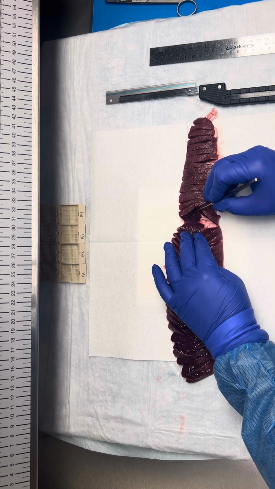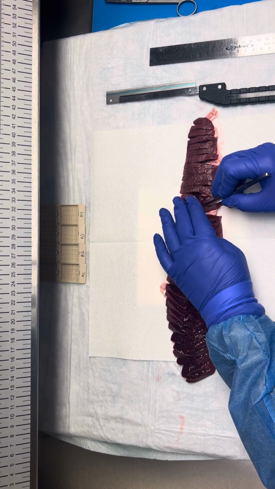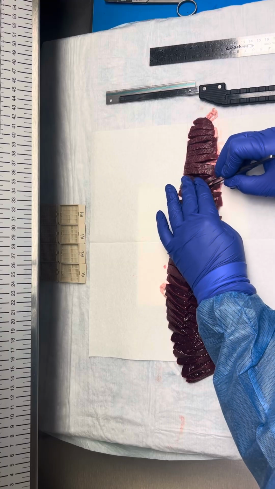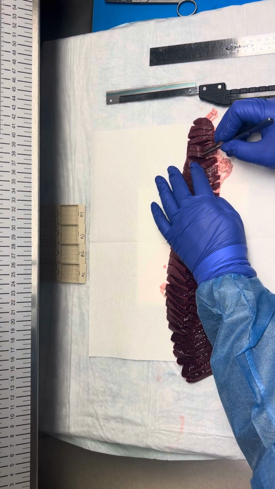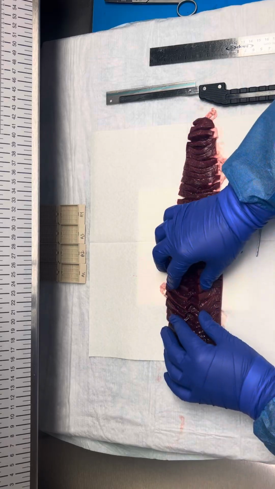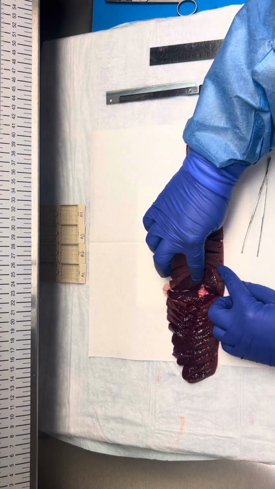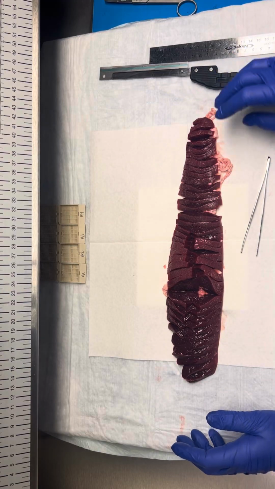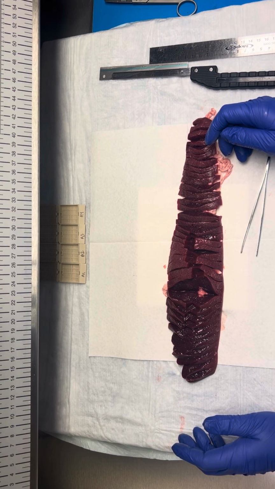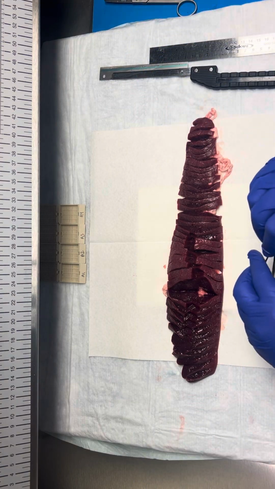There's really no differentiation in the red and white pulp in this specimen, and that is totally normal. So our cut surface is dark tan red, smooth, soft, and glistening. So taking sections for the spleen, there's really not a whole lot that we have to do for a laceration case.